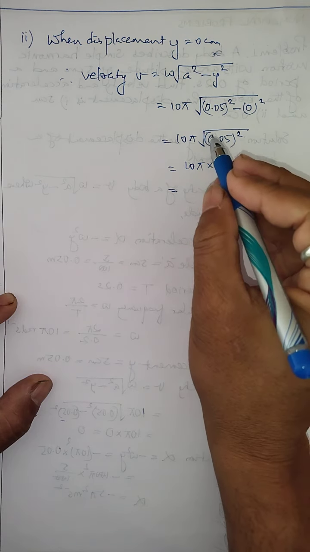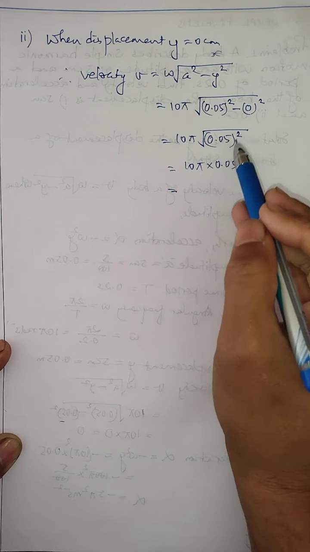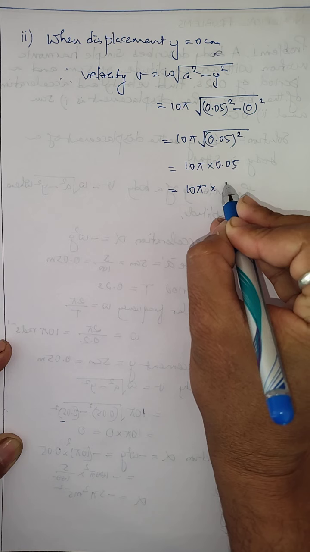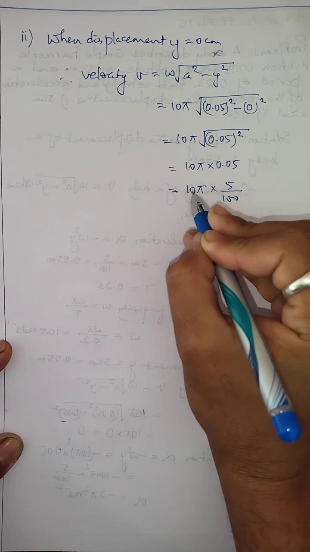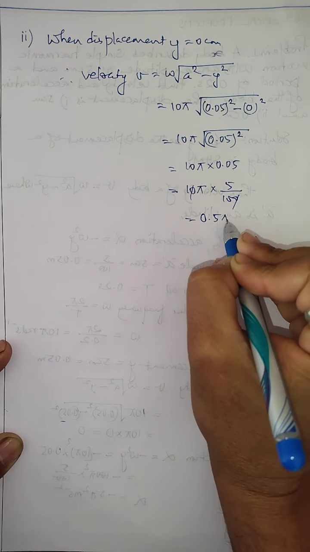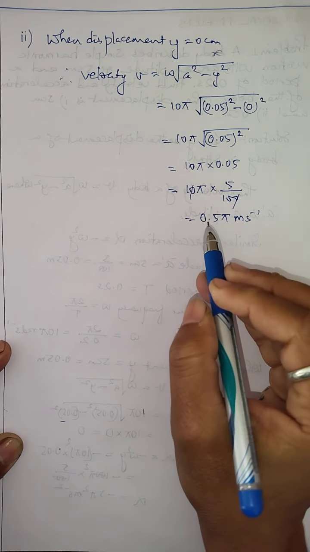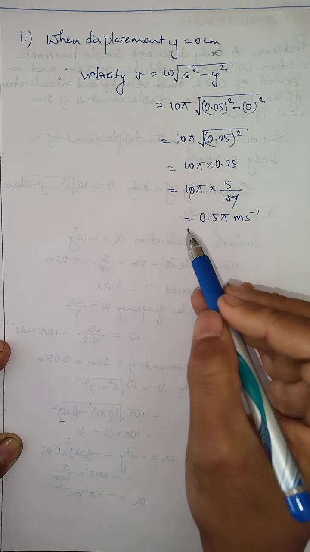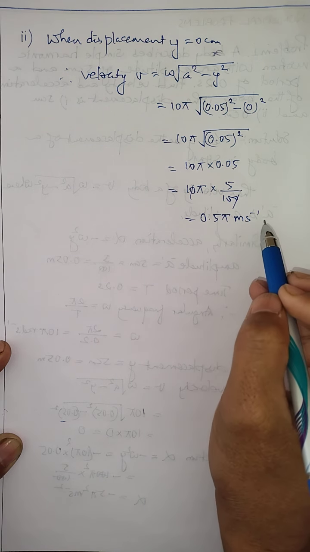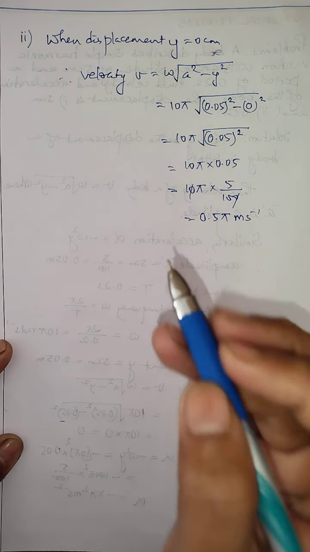Now 10 pi into 0.05 means, let me just remove the decimal, 10 pi into 5 by 100. The 0, 0 cancel out, which means 5 by 10. Now 5 by 10 means 0.5, and I write pi only. And the unit is meter per second. So the answer coming from this calculation is 0.5 pi meter per second. This is the velocity of the particle.